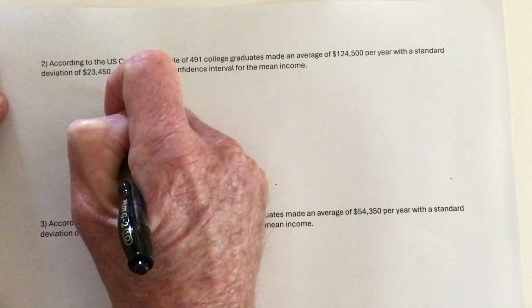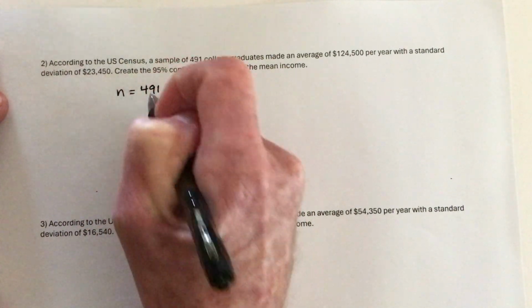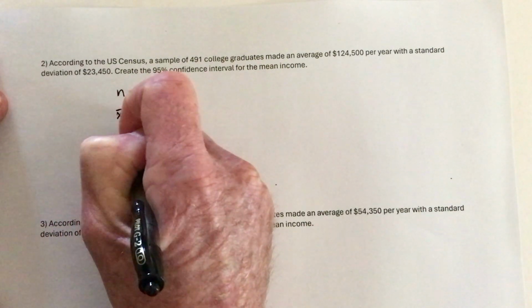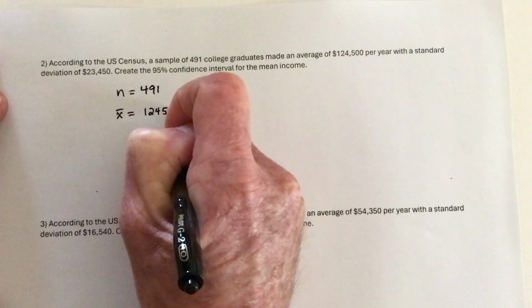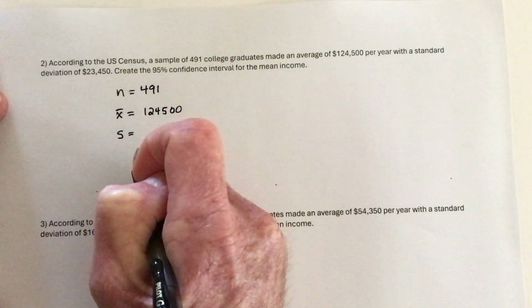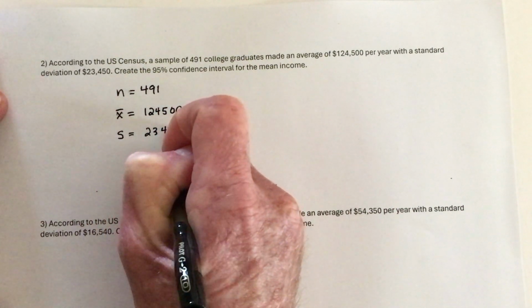So n equals 491, and they made an average of $124,500, and the standard deviation 23,450.